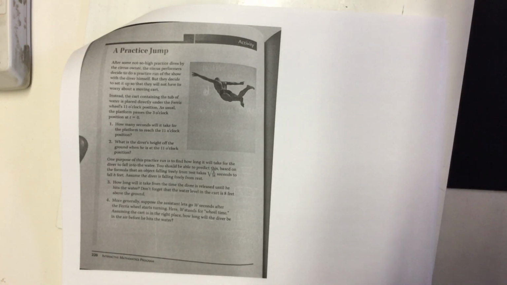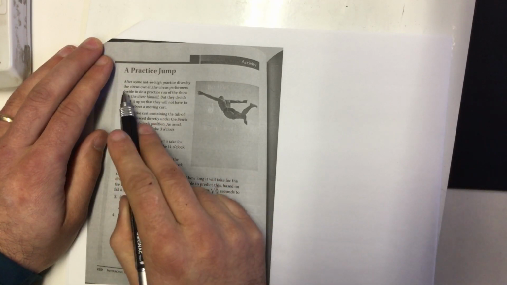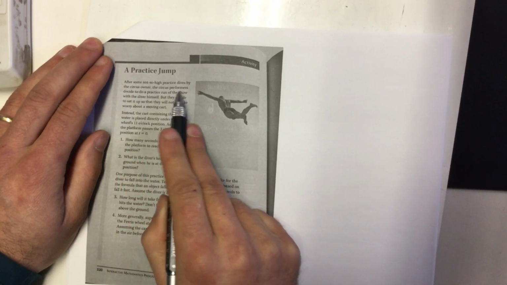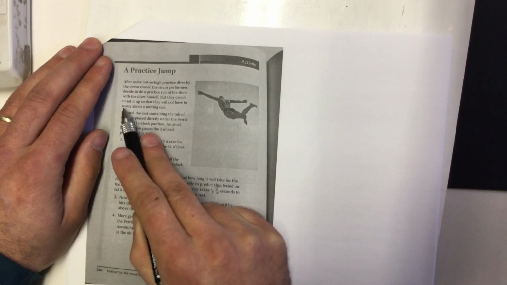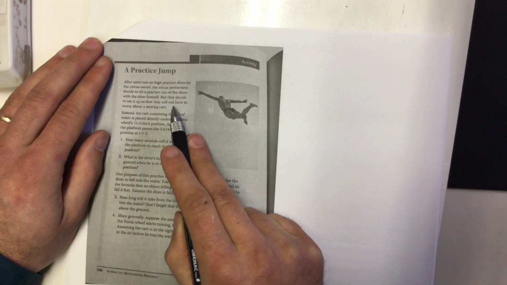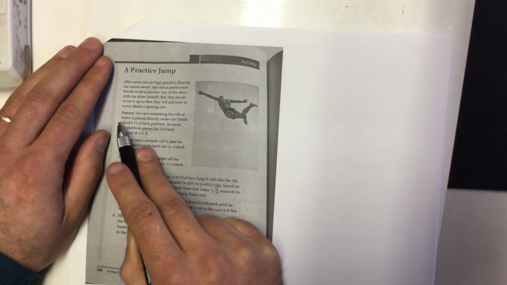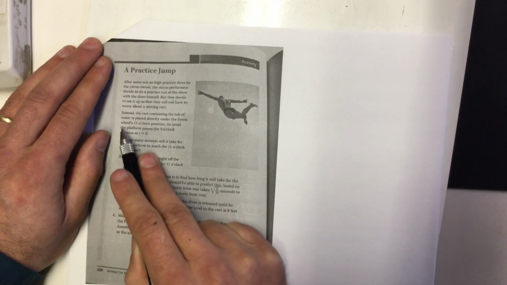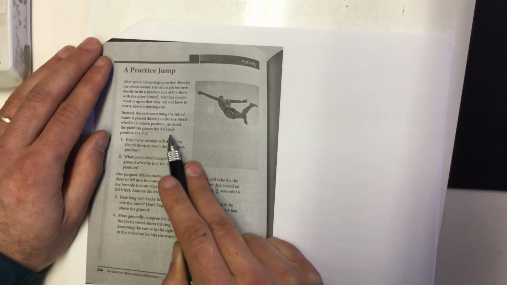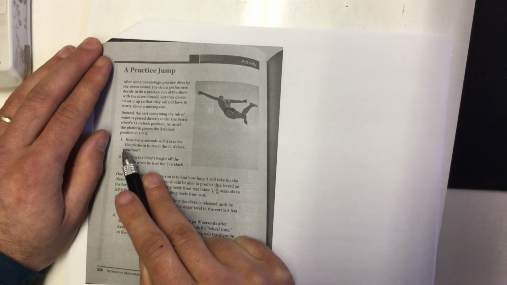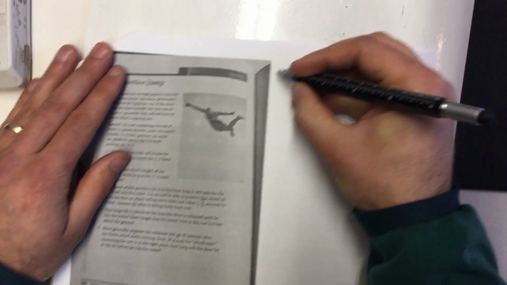A practice jump. After some not so high practice dives by the circus owner, the circus performers decide to do a practice run of the show with the diver himself. But they decide to set it up so that they will not have to worry about a moving cart. Instead, the cart containing the tub of water is placed directly under the Ferris wheel's 11 o'clock position. As usual, the platform passes the 3 o'clock position at t equals 0. 1. How many seconds will it take for the platform to reach the 11 o'clock position?